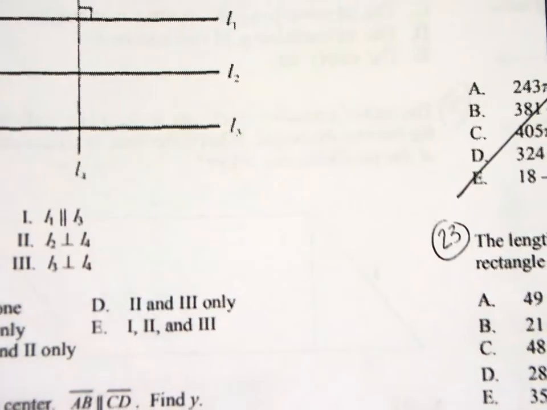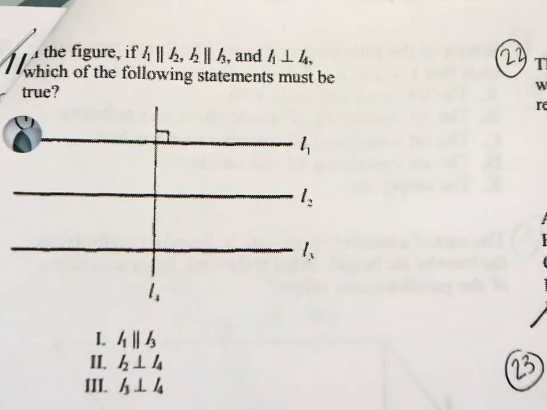Moving on to number 19. We've got all these parallel lines. Oh, sorry, I just dropped my pen. I have to find it real quick.